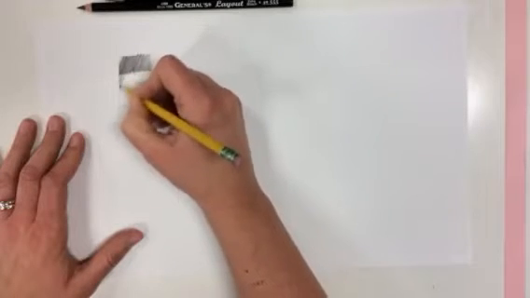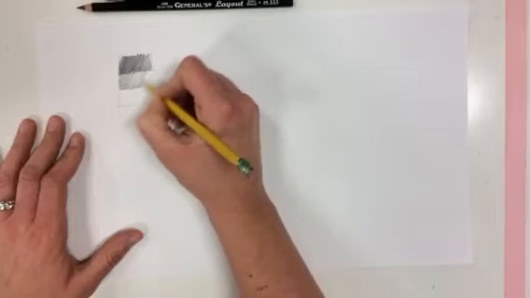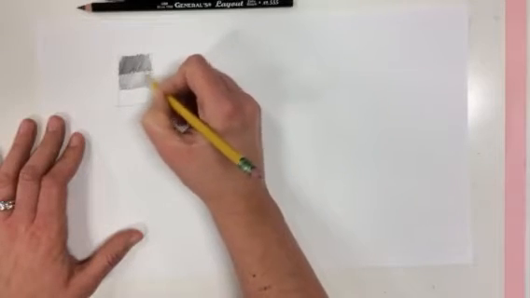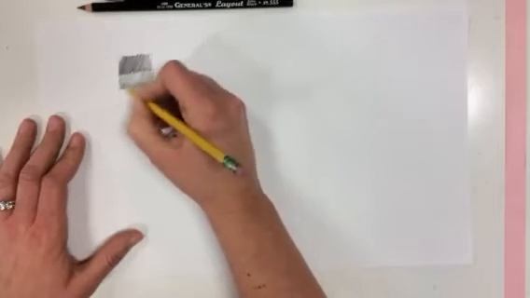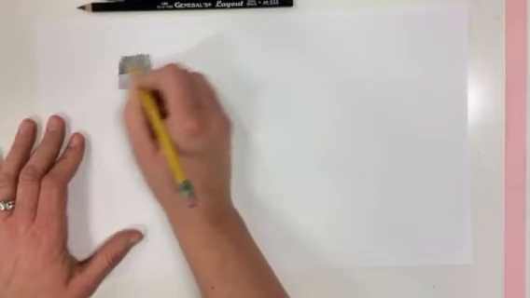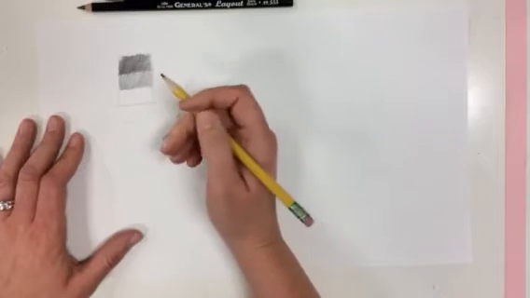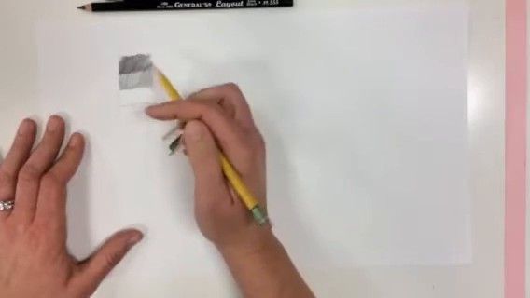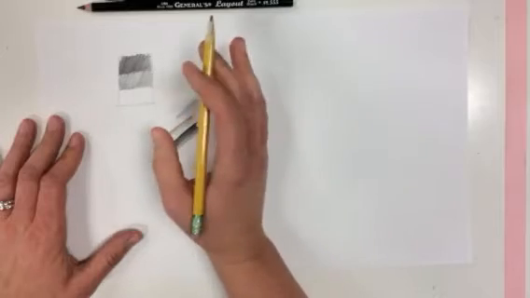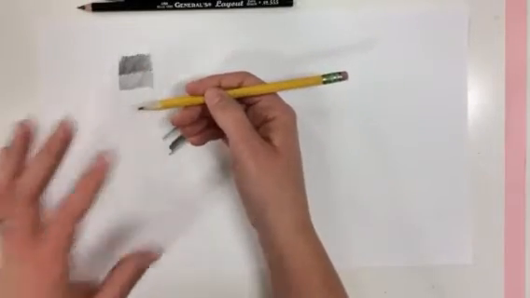All right. Now what I would like you to do, for your practice, is create a value scale. So this is a value scale. It is basically a whole bunch of solid shades in just pencil. Now there's something called monochromatic, and there's achromatic. Monochromatic means one color, achromatic means no color, so it's just pencil.